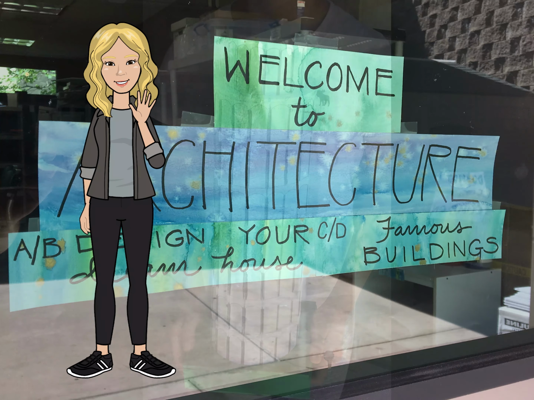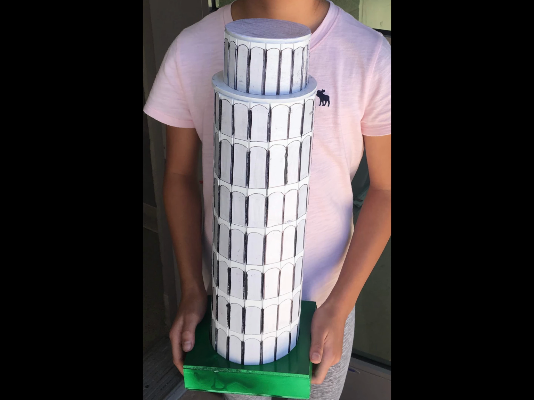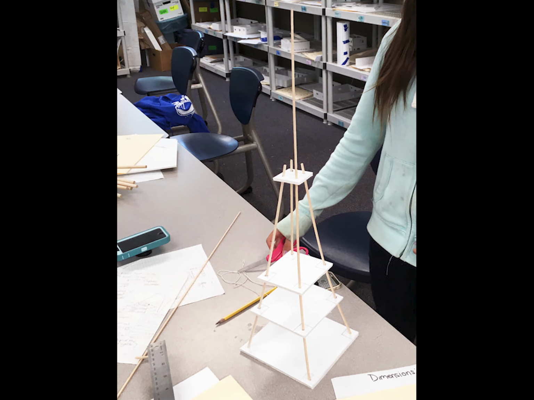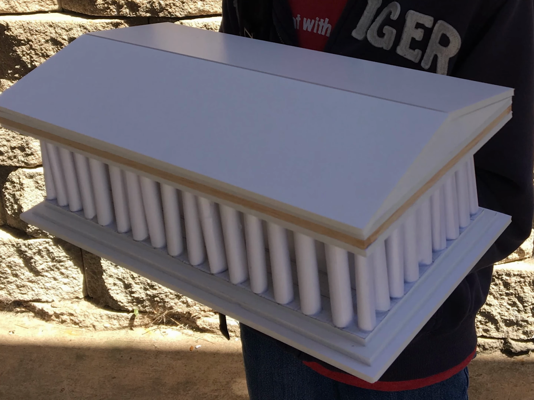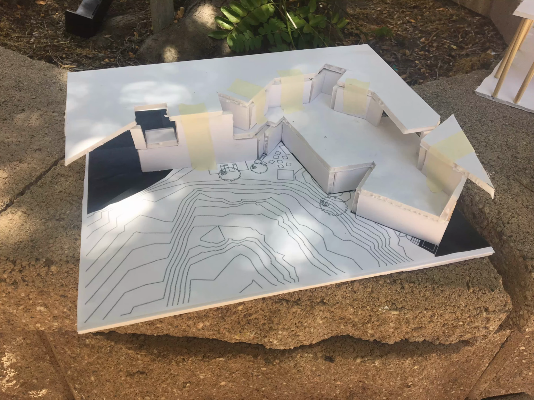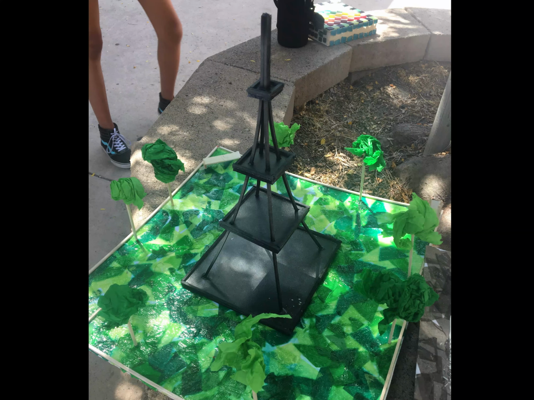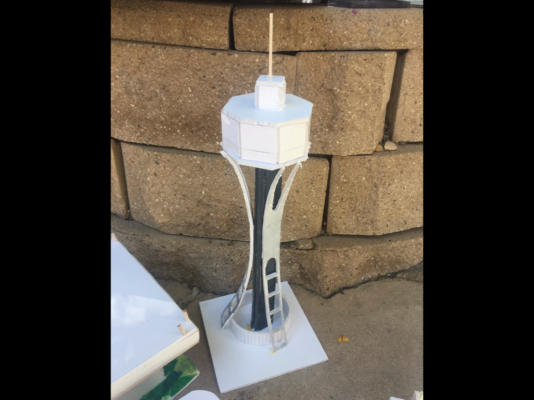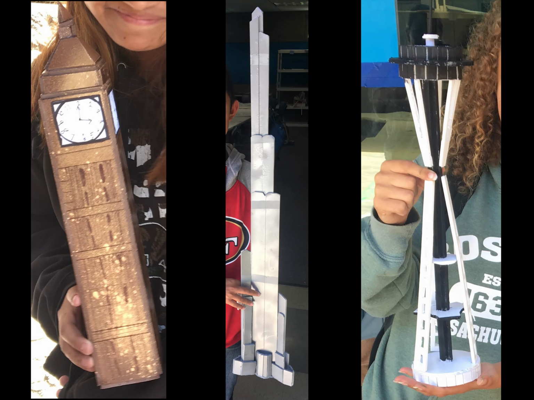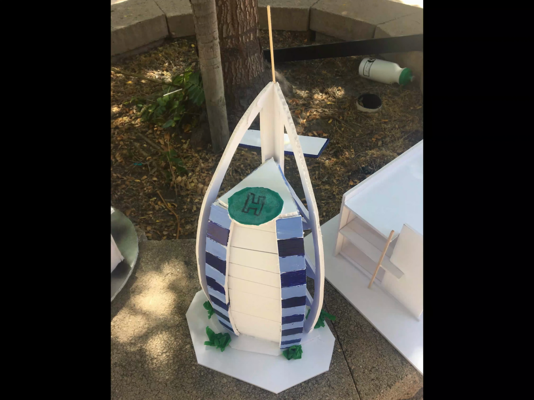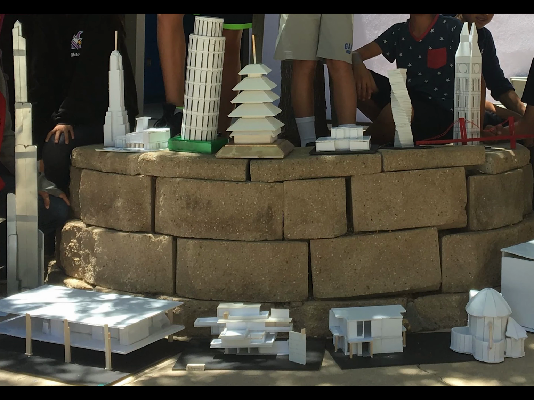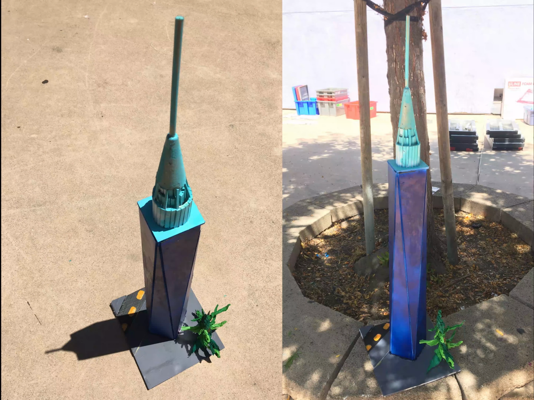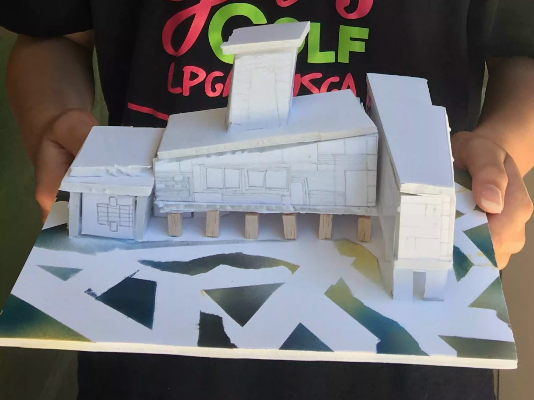I want to tell you about an architecture class called Famous Buildings. This class is offered for 7th through 12th grade, and in this class, students learn all about different buildings throughout history. The first week of class, we learn about different famous buildings. We learn about the architects who designed them. We learn about the materials that were used to create them, the engineering and the technology involved to create them. And we also learn about their use and where in the world they are.